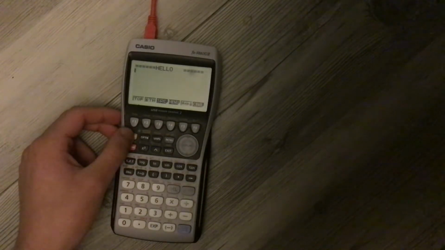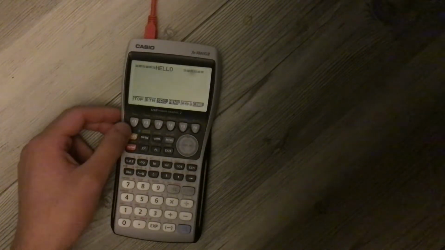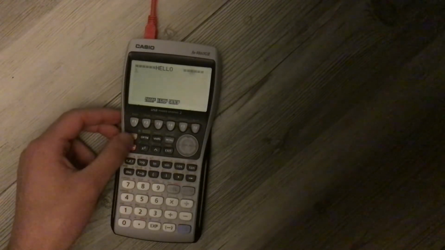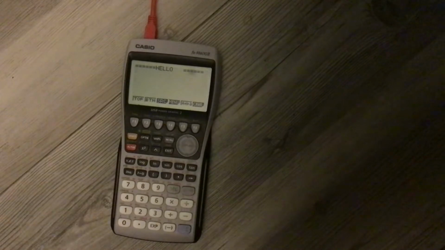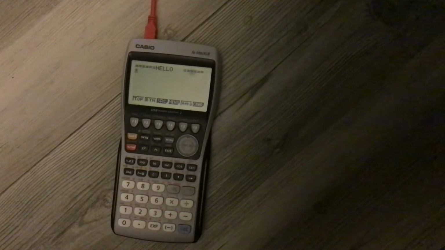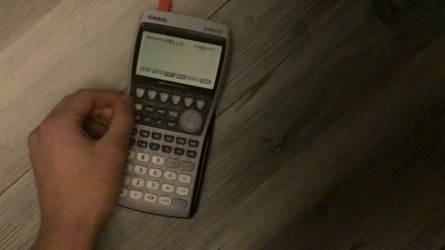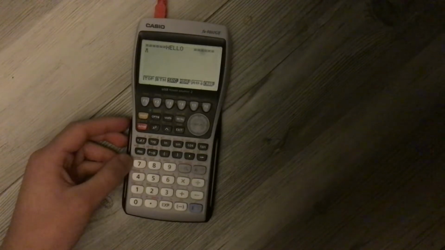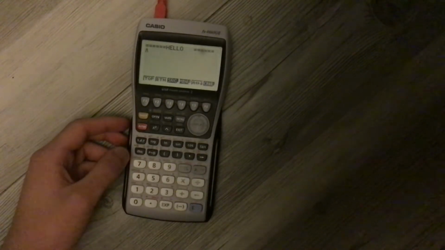In order to print out text in a program, you're going to want to surround the text with quote marks. So in order to do that, you're going to want to press the Shift and then the Alpha key. And what this is going to do is it's going to lock you in alpha key option. So ordinarily, you're just typing whatever key is on the actual button. And then if you press Shift, then you're selecting the option that's above the button in gold.